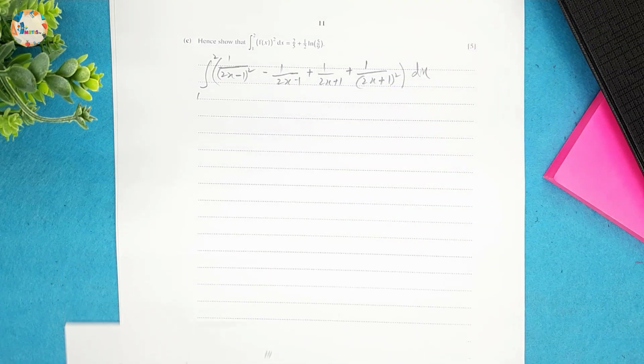So this is the integral which we have to integrate.